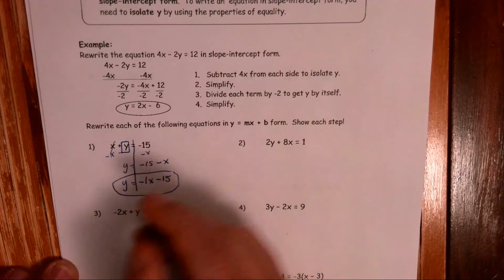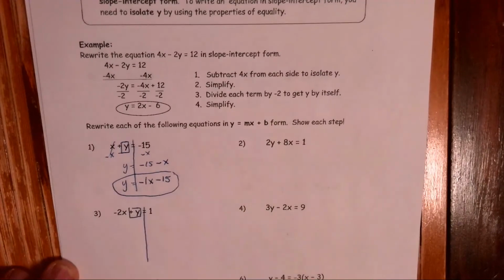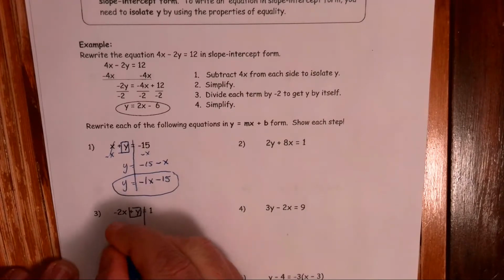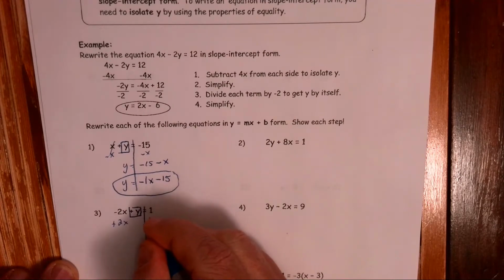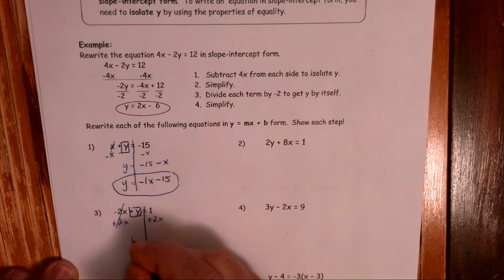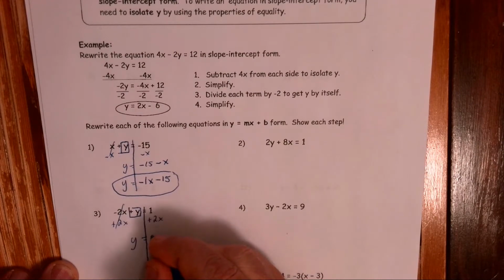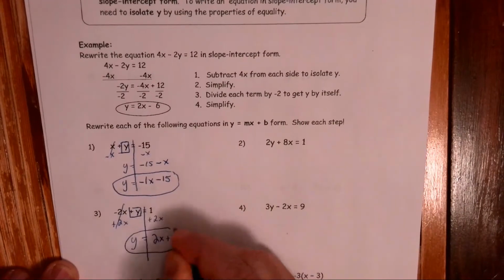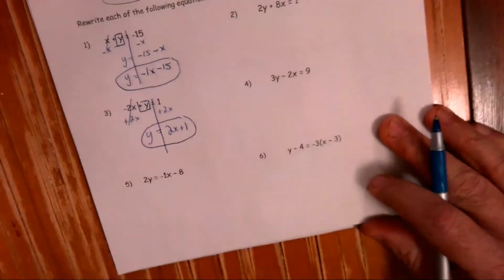Okay. Next one, I have a positive y. So now I'm just going to add 2x to both sides, and I'm going to put the x term first. In one step, I'm done yet again. So now I have 1 plus 2x, or y equals 2x plus 1. Slope is 2, y-intercept is 1. You can now graph that. Okay? Third one, we're almost there.